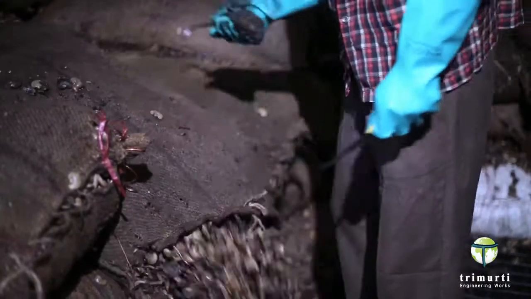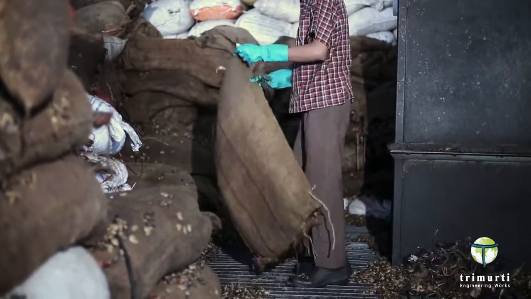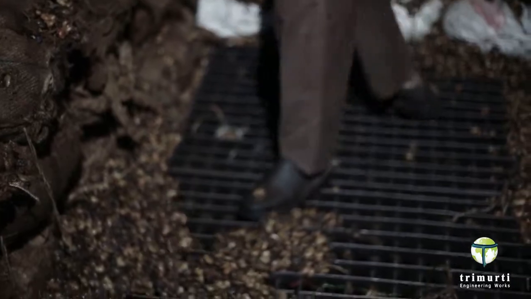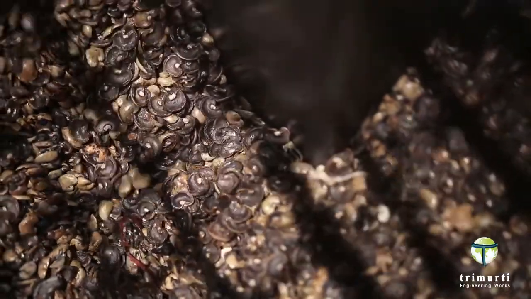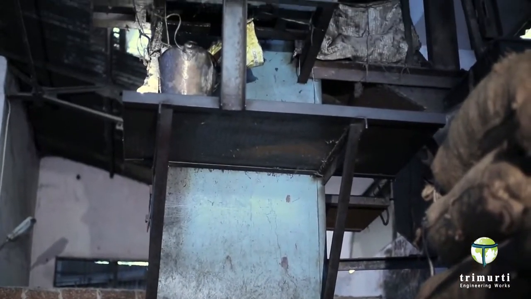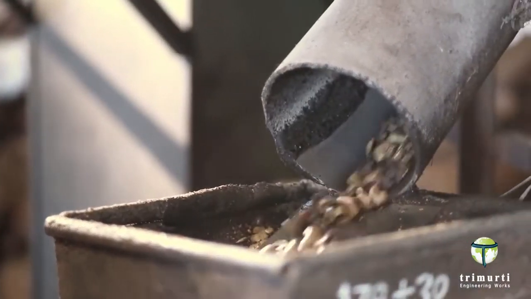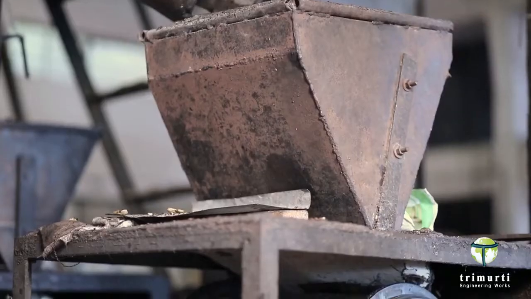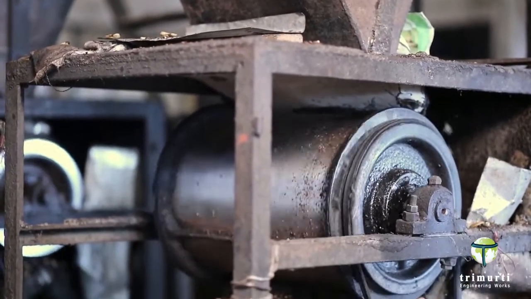The entire process of oil extraction starts with the cashew shells. The shells procured in bags are emptied manually in an underground storage. These shells get raised by the elevator to an overhead hopper, and in turn it delivers the shells to the magnetic drum.